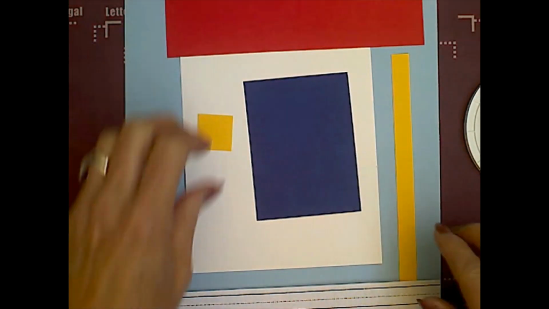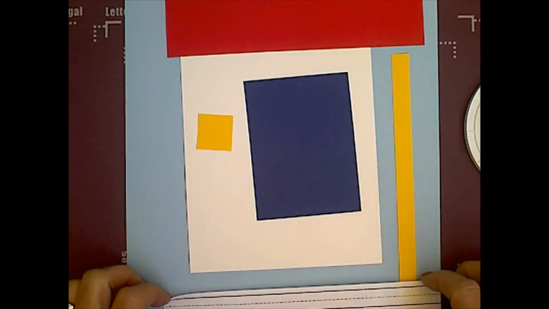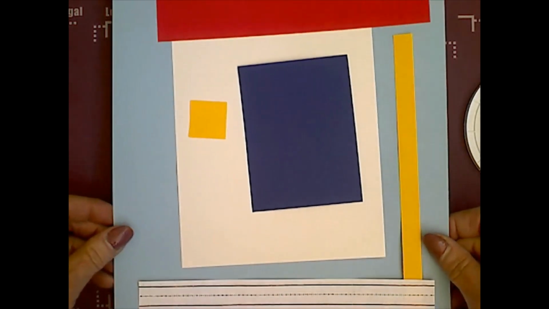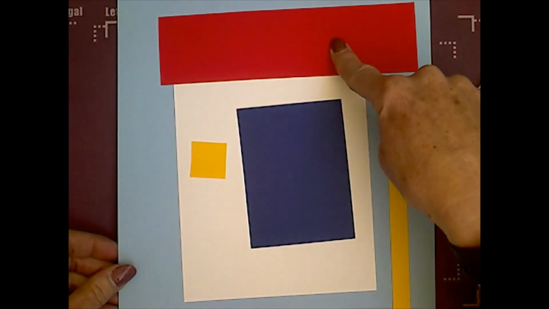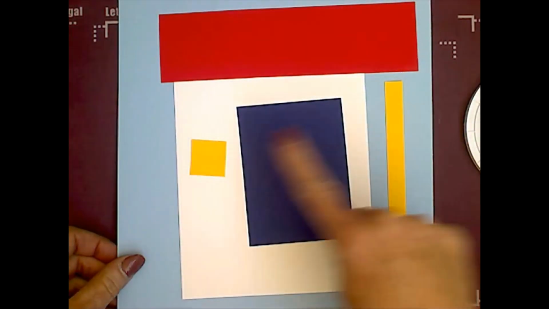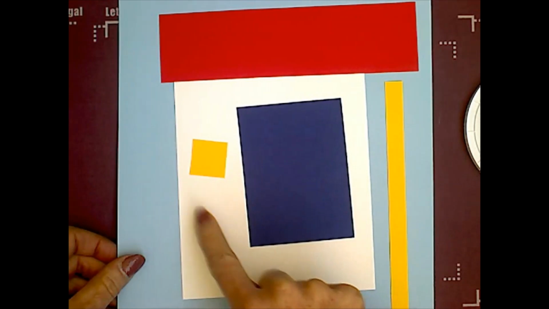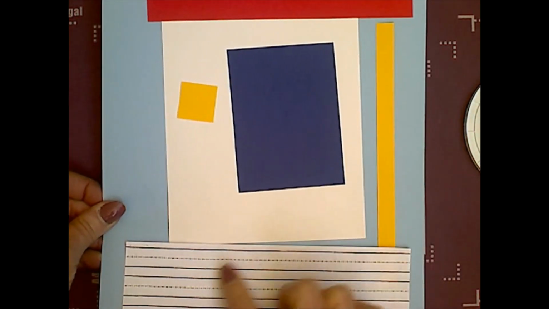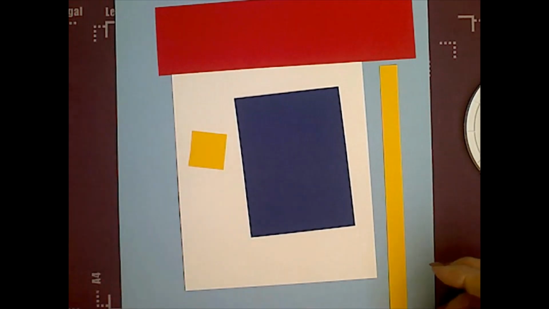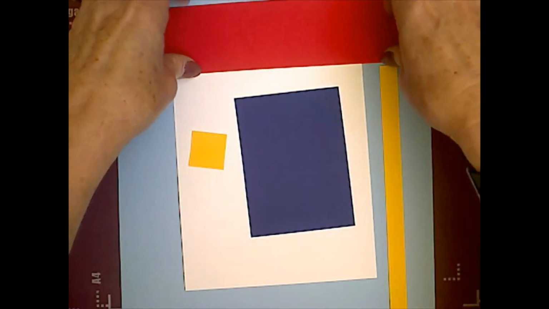So you have some pieces in your packets that you got, and these are the pieces. You should have 3 red rectangles, the blue one, yellow skinny, and this white one, and you have lines to draw to write about the flag.